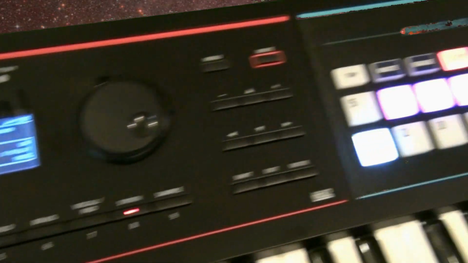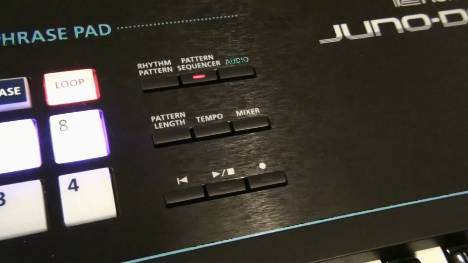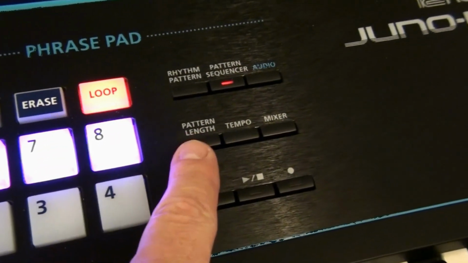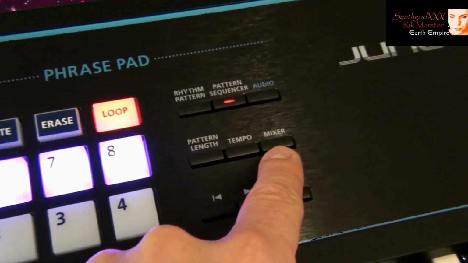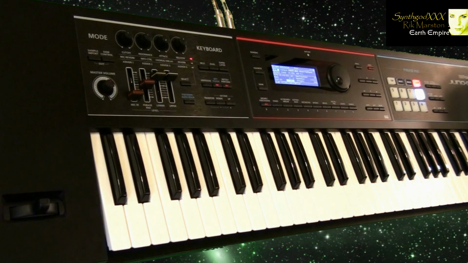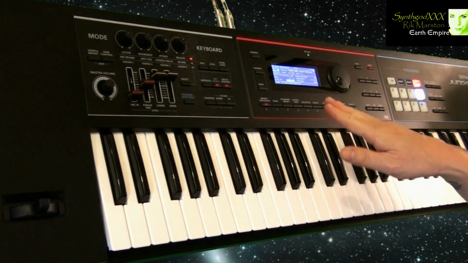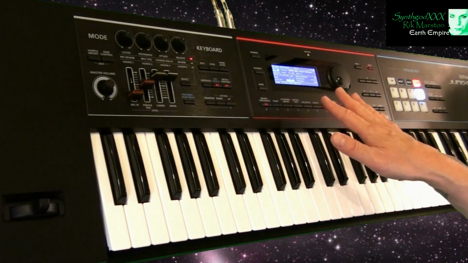Let's take a look at the interface itself. We'll be working with the pattern sequencer button. We'll be doing the pattern length button. You can also adjust tempo, the mixer for each individual pattern, and that's about it. Okay, so I got the TR-808 kit ready to go. I've got an open slot for user 03. I've got nothing in it, so it's empty.